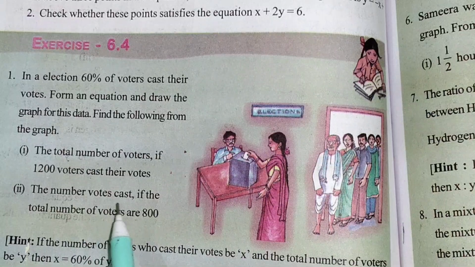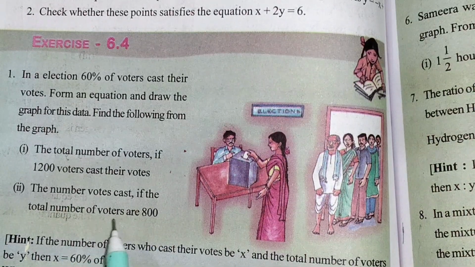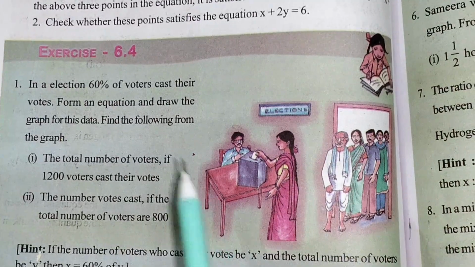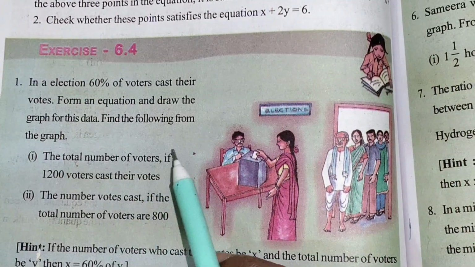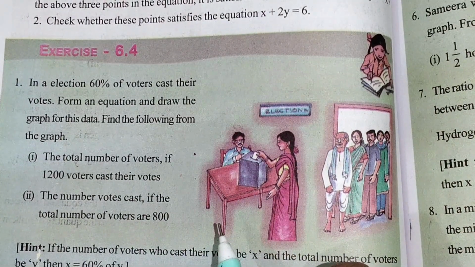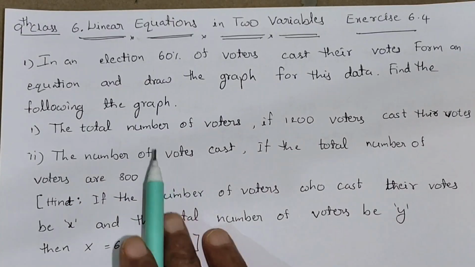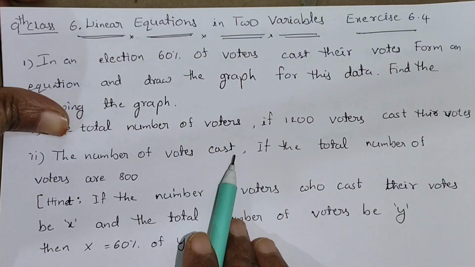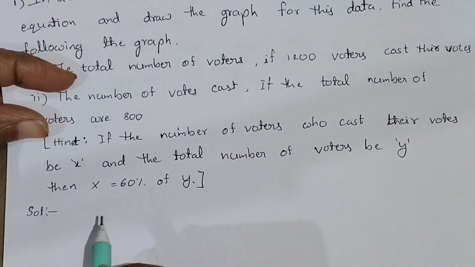Second one, the number of voters who cast their votes if the total number of voters is 800. Here the total number is 800. So first we use these two points. We write the points. Here, total number of voters and number of voters cast. So first we take the total number of voters equal to y.